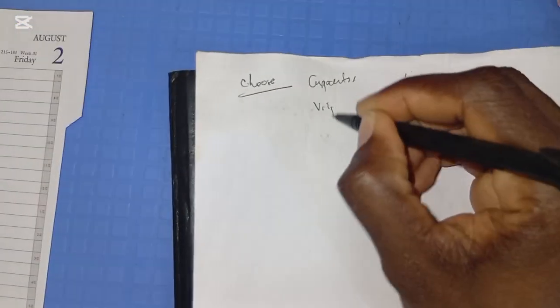Because this rectified voltage still has voltage ripples, meaning the voltage is not that smooth and still contains AC and DC. So we need to remove this variation, these voltage ripples.